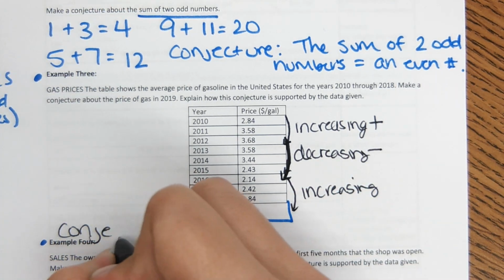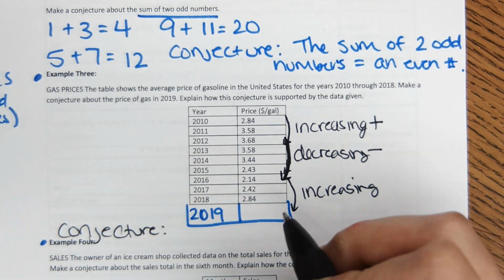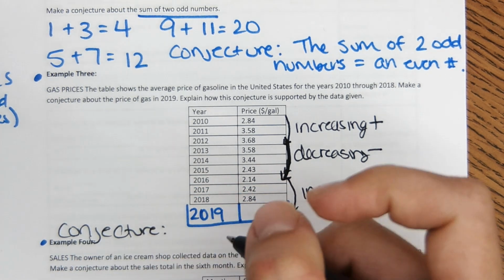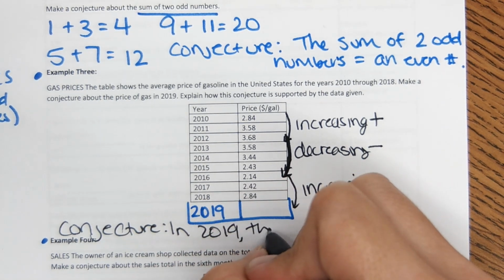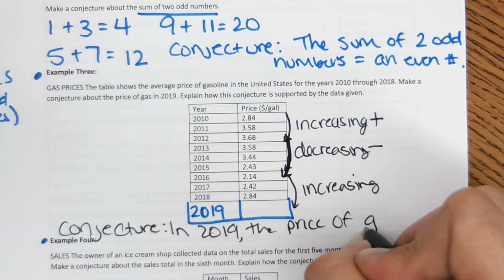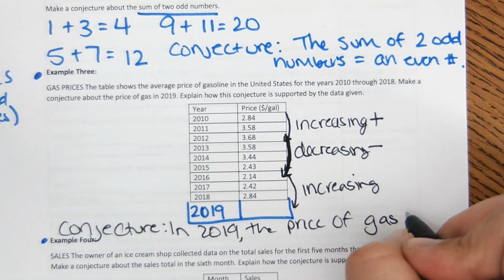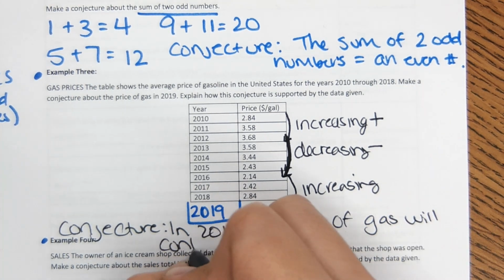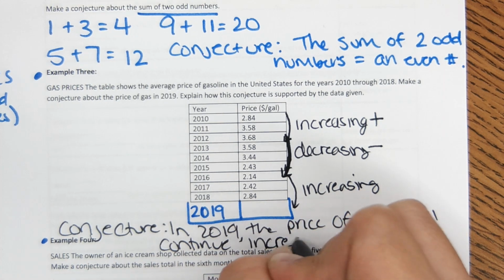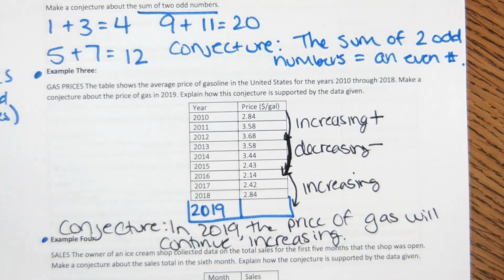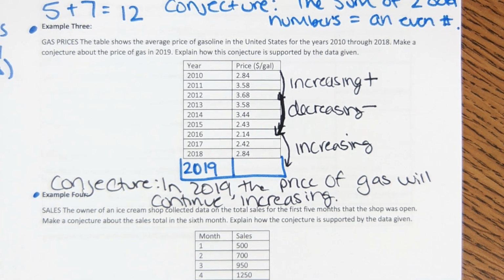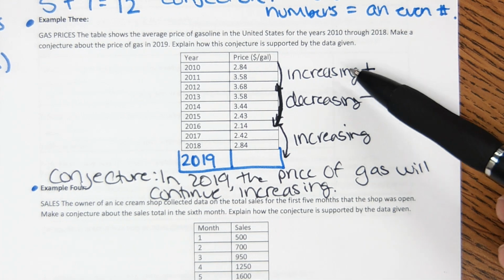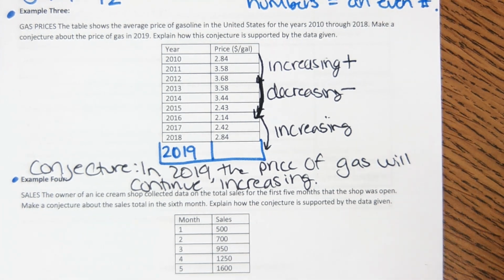So my conjecture is that in 2019, the price of gas will continue increasing. And I could explain this data, but I already showed it, so I feel like that's good.